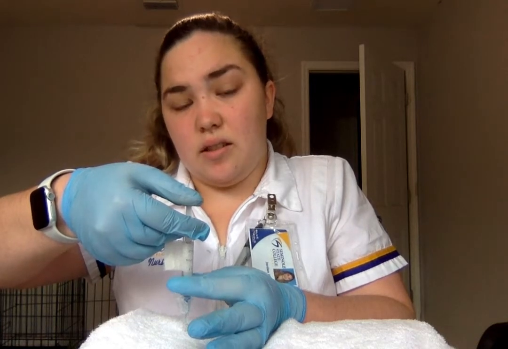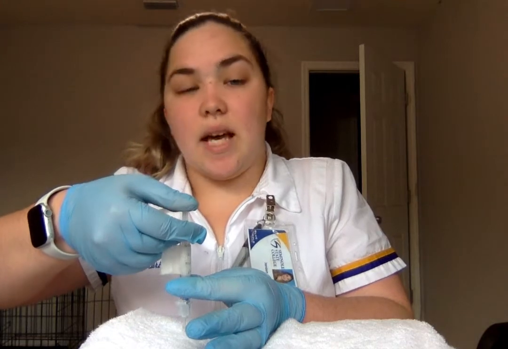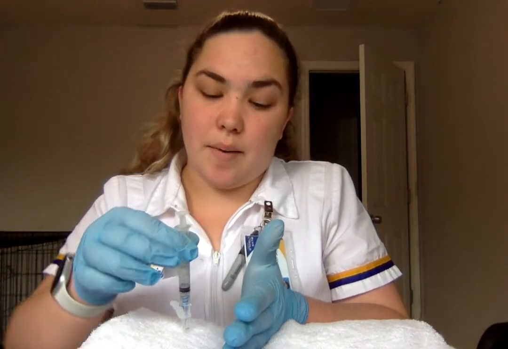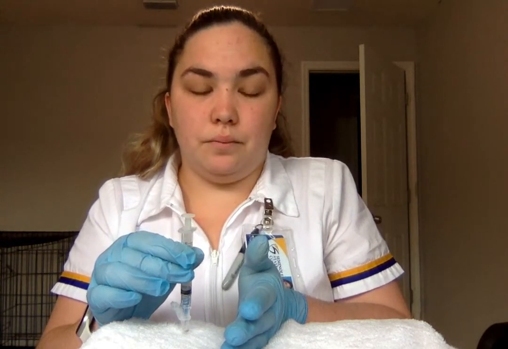Take like 10 seconds to inject it. And then once I have it all injected, I'm going to hold here. I'm not going to pull the needle out. I'm not going to let the muscle go. I'm just going to hold for 5 to 10 seconds and let it absorb into the muscle. Then once I wait 5 to 10 seconds, I'm going to quickly pull the needle out.